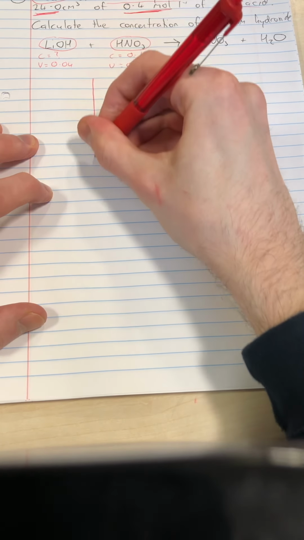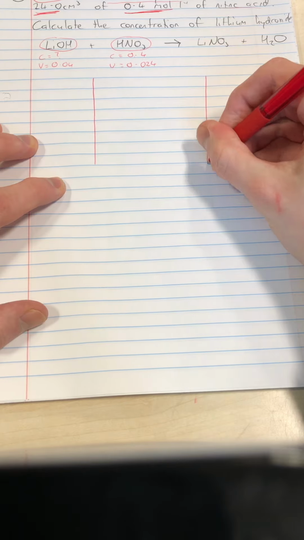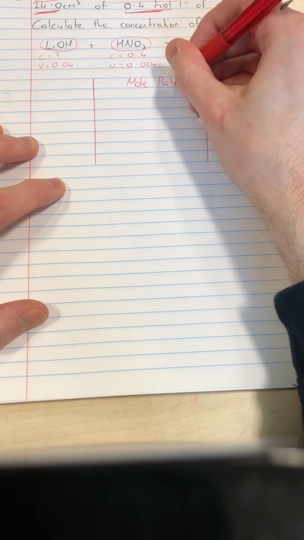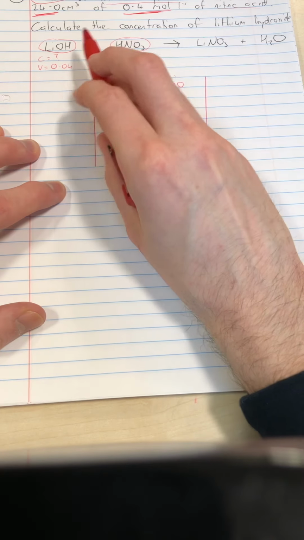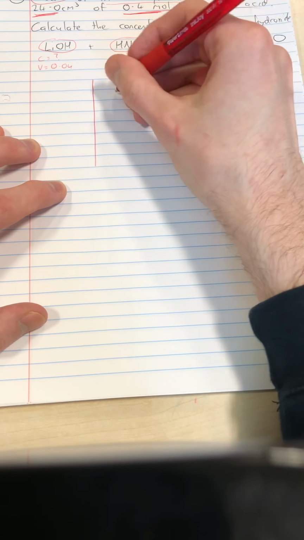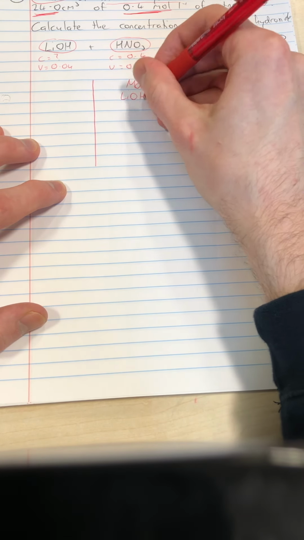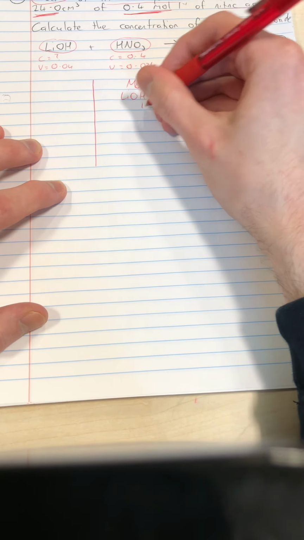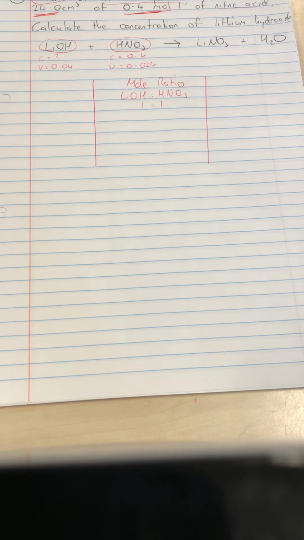Now we're ready, we set up our page, split it into 3. Okay, the mole ratio always goes in the middle. And the mole ratio between what? The mole ratio between our known and unknown. So that's LiOH and HNO3.